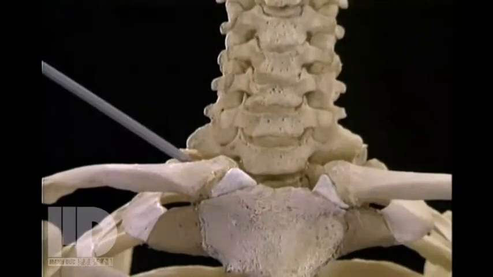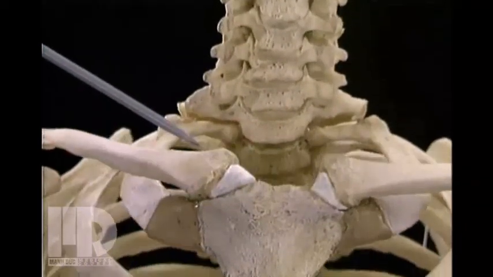We'll start by looking at the major veins which contribute to the superior vena cava, the subclavian and internal jugular veins. On each side, the subclavian vein, the principal vein of the upper extremity, joins with the internal jugular, the principal vein of the head and neck, here, behind the medial end of the clavicle, forming the brachiocephalic vein. The two brachiocephalic veins enter the thorax and unite, forming the superior vena cava.